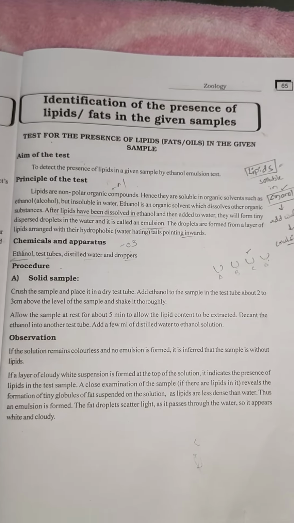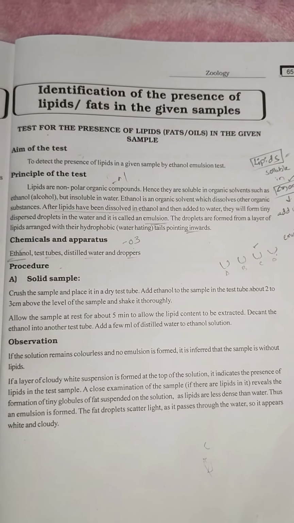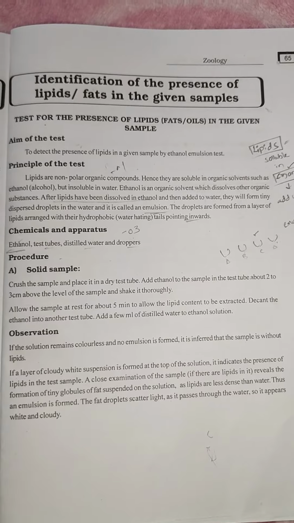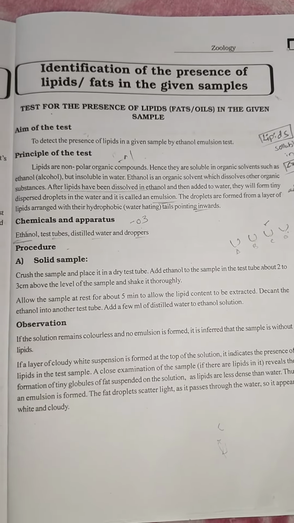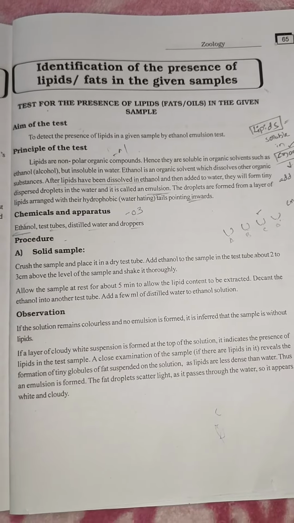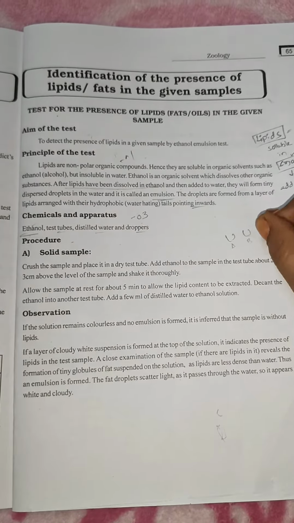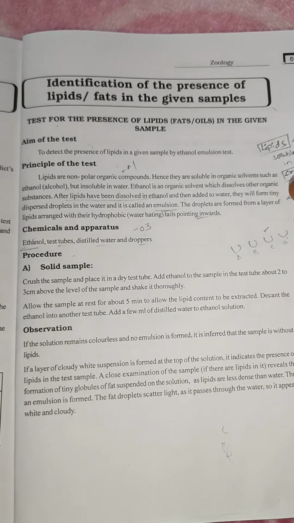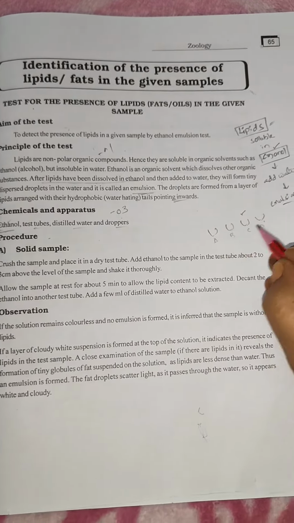Hello everyone, today I am going to explain the identification of the presence of lipid or fat in a given sample in the physiological experiment of zoology. So here in the test we have to identify the lipid in the given sample.